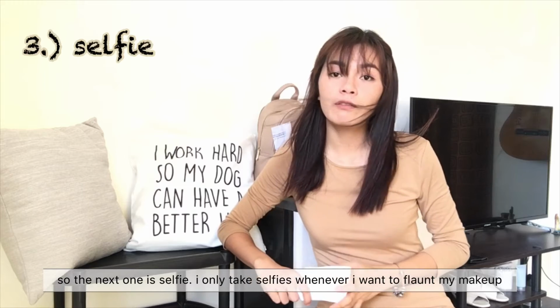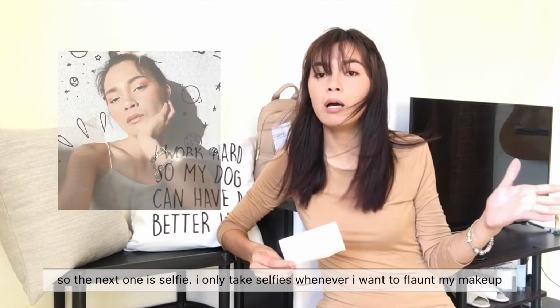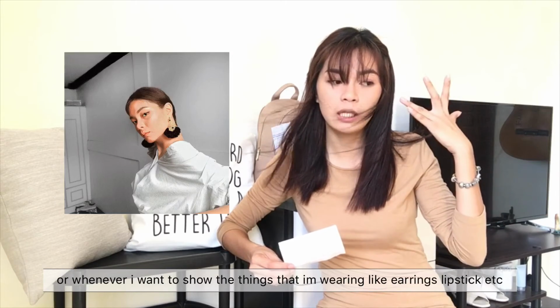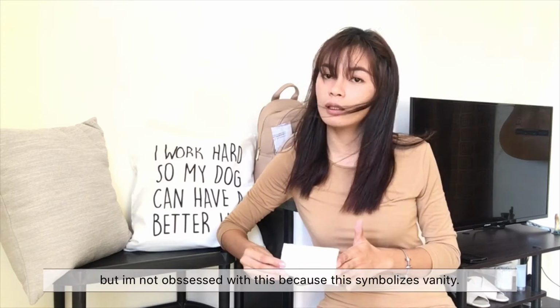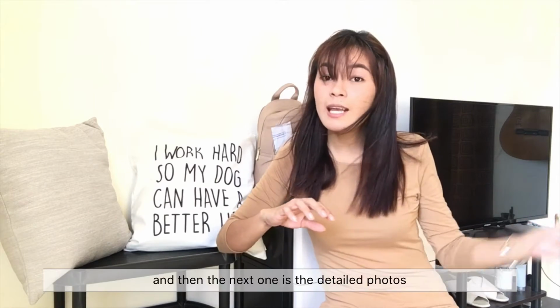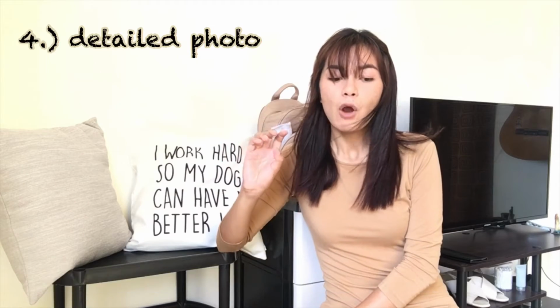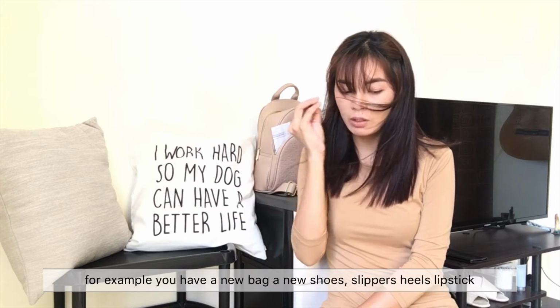The next one is selfie. I only take selfies whenever I want to flaunt my makeup or the details of what I'm wearing, like earrings or lipstick or ganon. But I'm not obsessed with this because this symbolizes vanity. Then the next one is the details. For example, you have a new bag, new shoes, slippers, heels, a new lipstick.